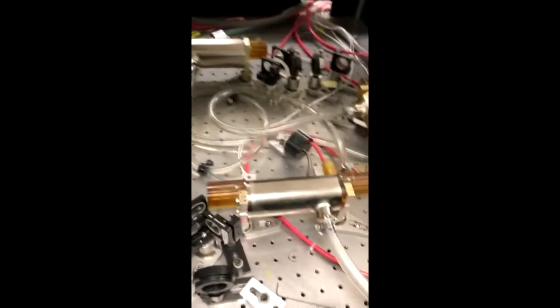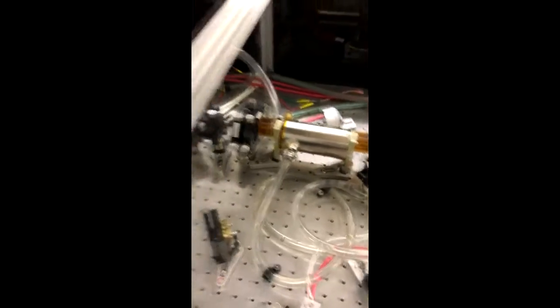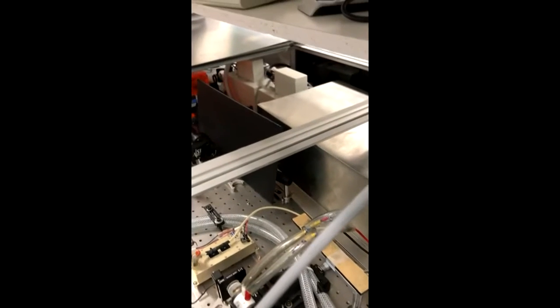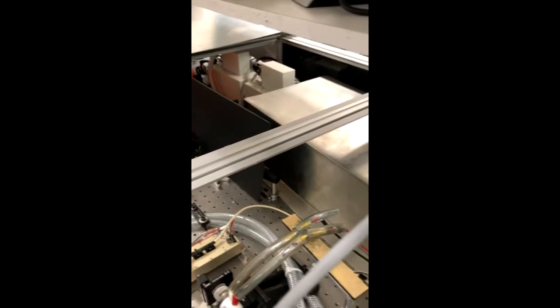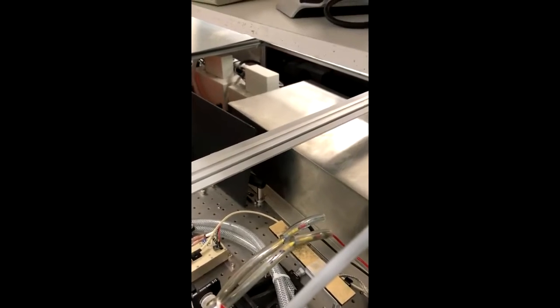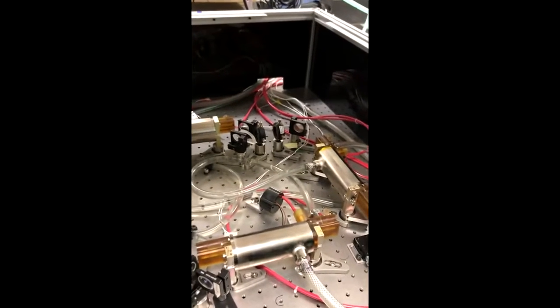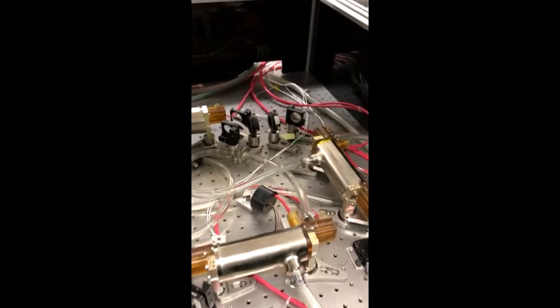Then these are going to be amplified through 1, 2, 3, 4, 5, and 6, those two white boxes that you can see. So it's a 6-stage linear amplifier, and it's going to generate 1064 nanometer, 3.5 joule, 10 nanosecond laser pulses.